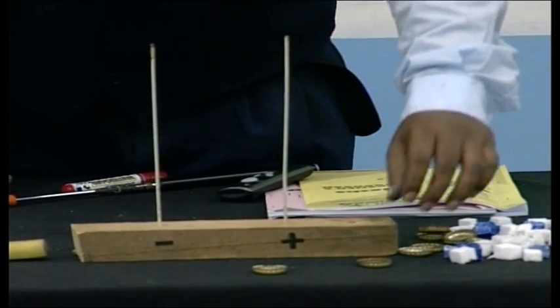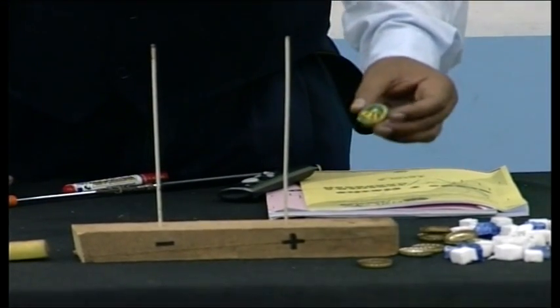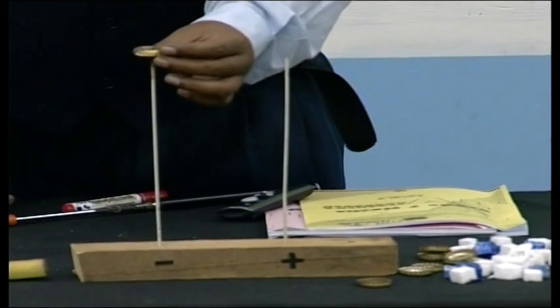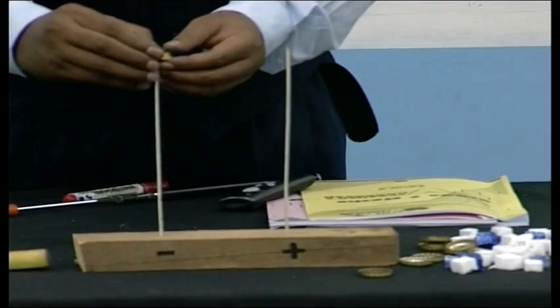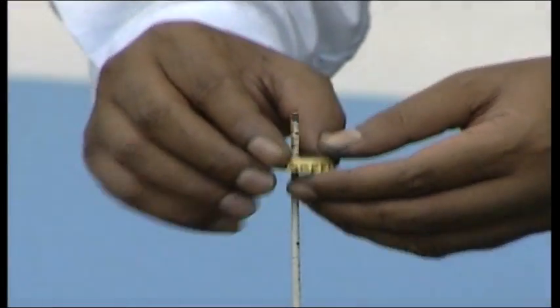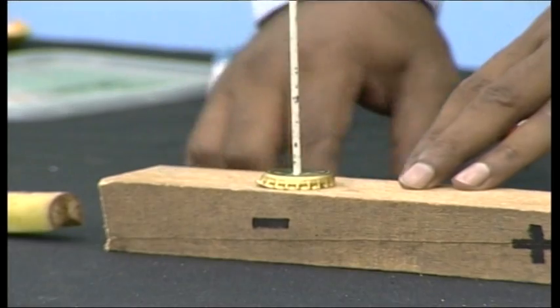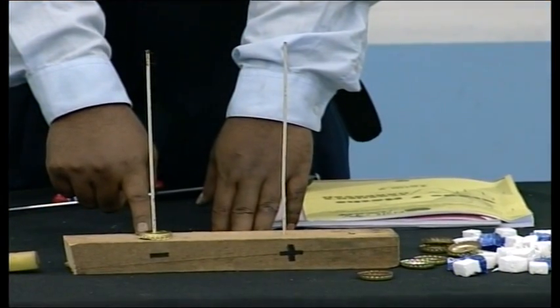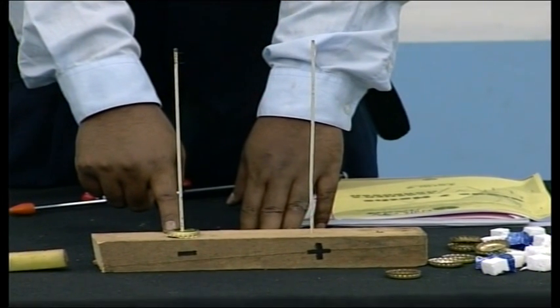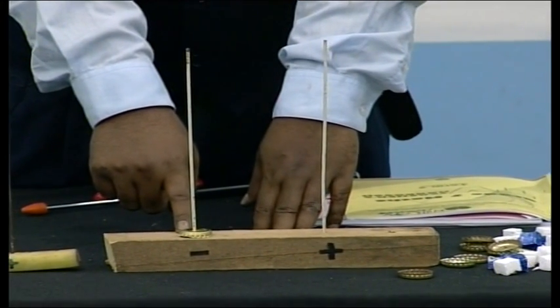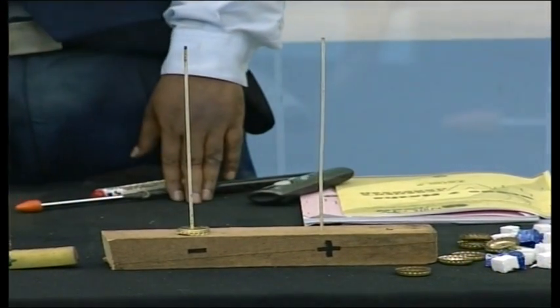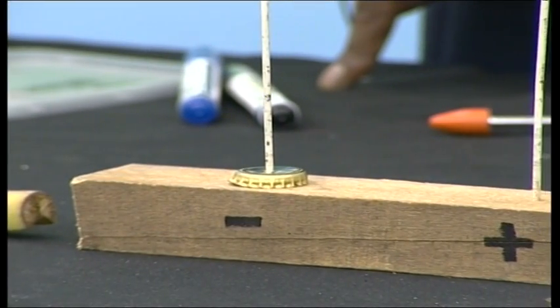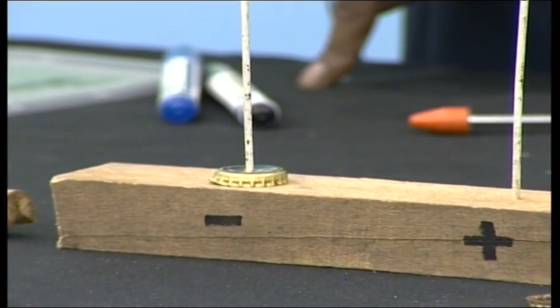Firstly, I am going to have a bottle top and place the bottle top on the negative side. Okay, I've got one bottle top here. 7Es and receiving students, give me the directed number which is showing on this abacus.